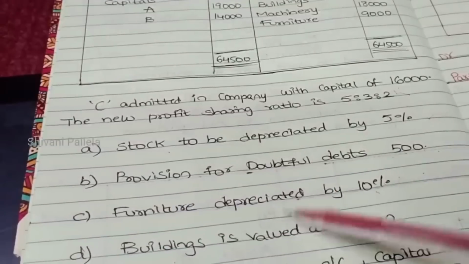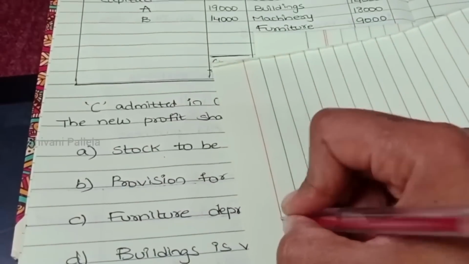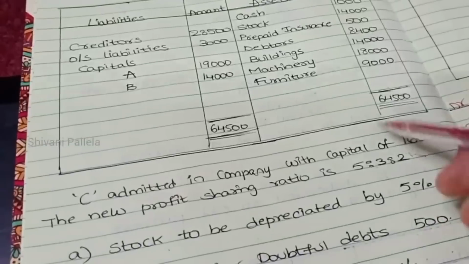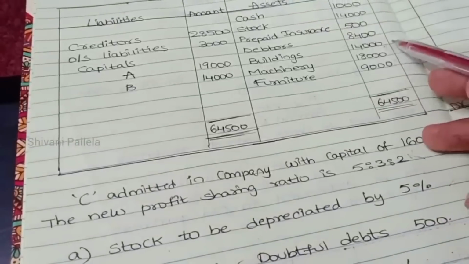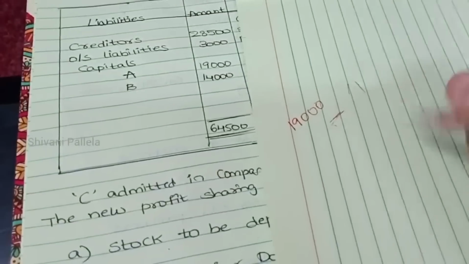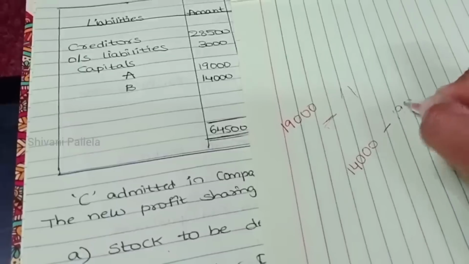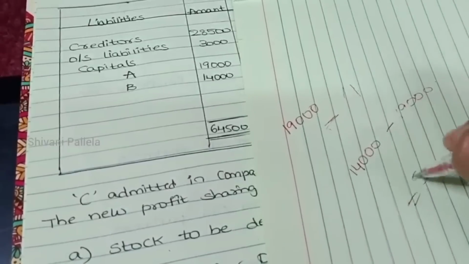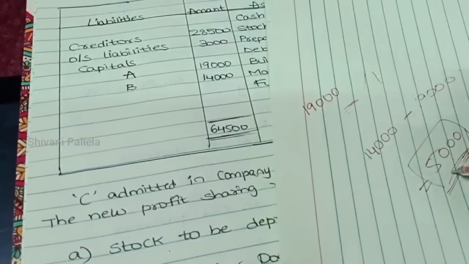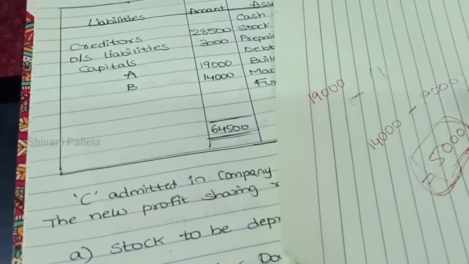Buildings is valued at 19,000. Buildings is valued at 19,000, students. Okay, so actually in the question, what is the buildings amount? It is 14,000 only, but here it is showing 19,000. It is appreciated. Asset is increased. How much is it increased? Out of 14,000, 19,000 will be minus. Okay, so 5,000 is increased. Asset value of building is increased by 5,000. This 5,000 we need to put down in the revaluation account credit side.